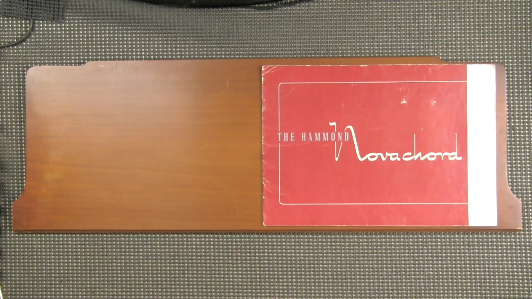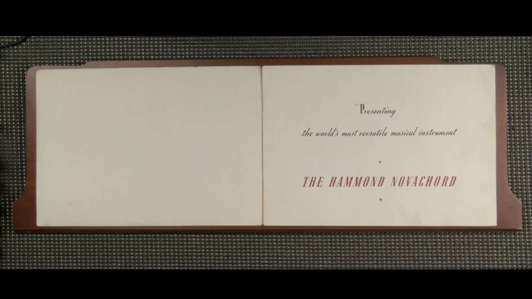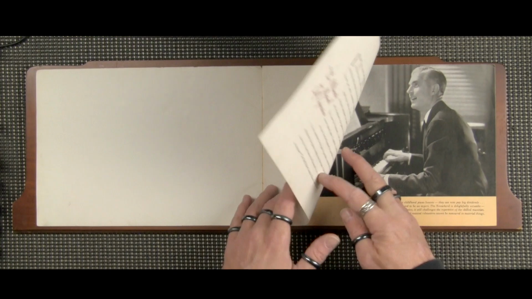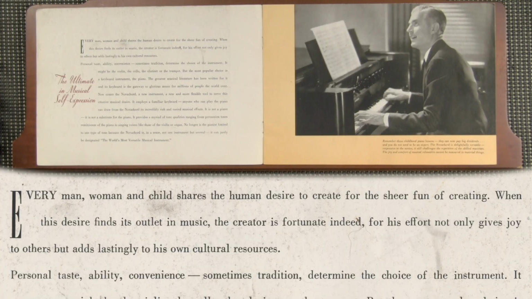A Hammond Novachord pamphlet from probably 1939, presenting the world's most versatile musical instrument, the Hammond Novachord. Every man, woman, and child shares the human desire to create for the sheer fun of creating. When this desire finds its outlet in music, the creator is fortunate indeed, for his effort not only gives joy to others, but adds lastingly to his own cultural resources.